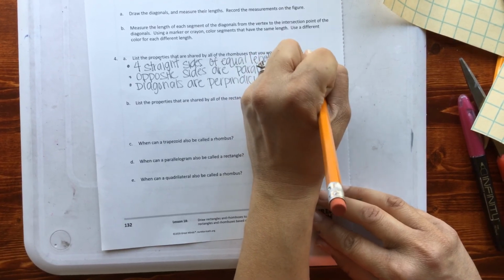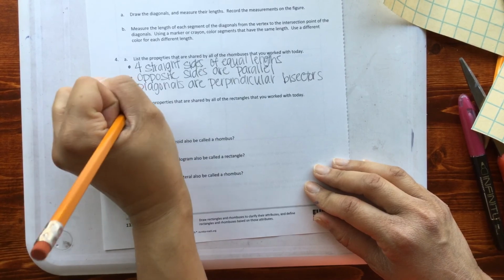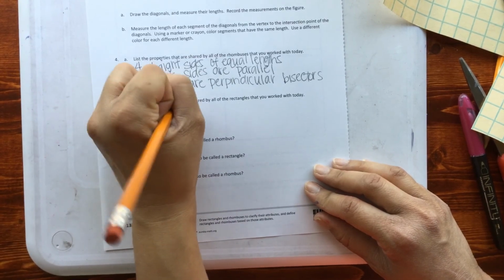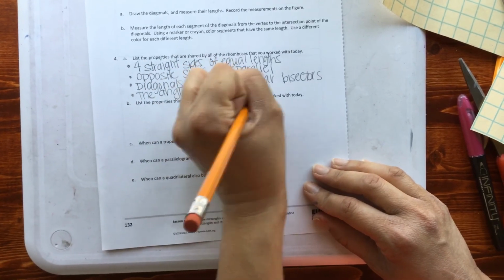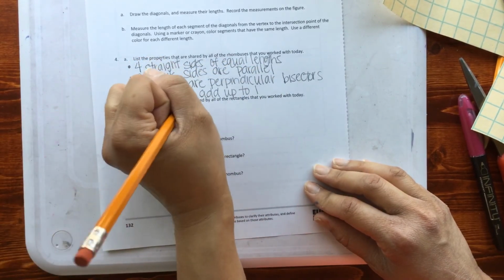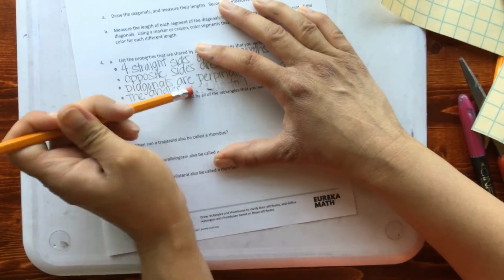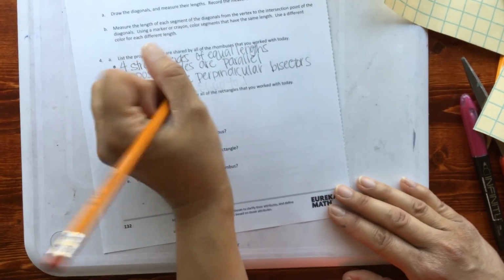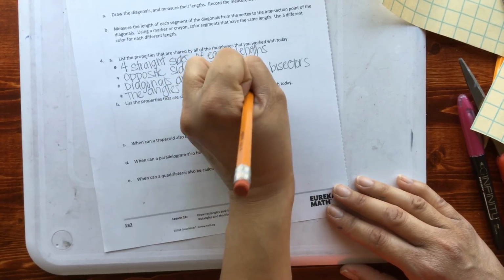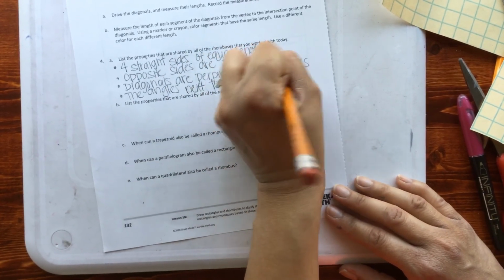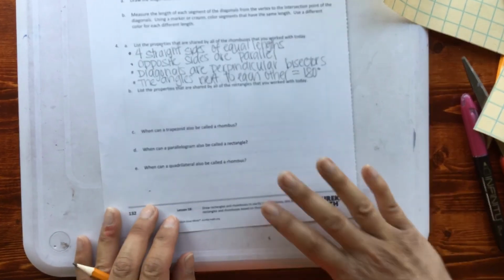And then with those perpendicular bisectors, the angles next to each other, because I want to have that thinking, next to each other equal 180 degrees. And then of course we know all four angles equal 360.